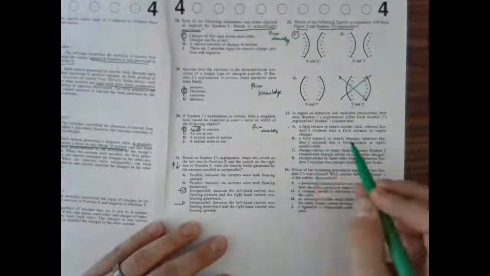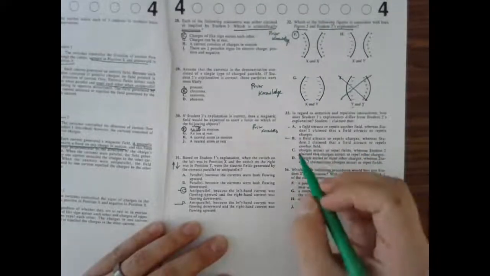Because they're talking about electric fields. So a field attracts or repels, that's all right. A field attracts or repels, that's all right. Charges, no, these aren't going to work because student 1 didn't talk about charges in that way, right? So we're down to A and B.